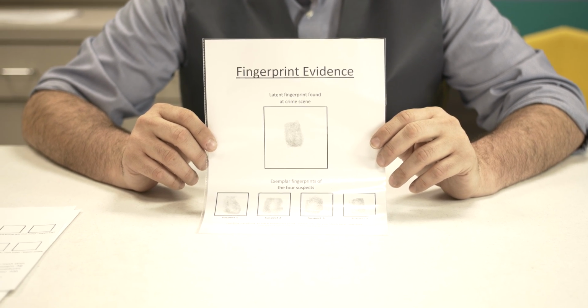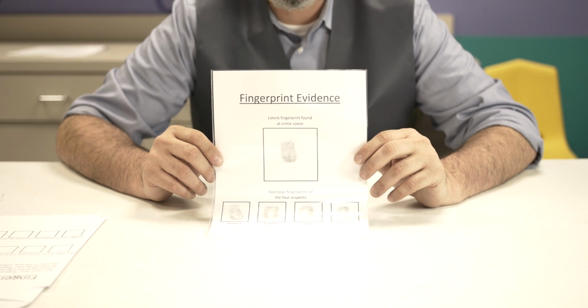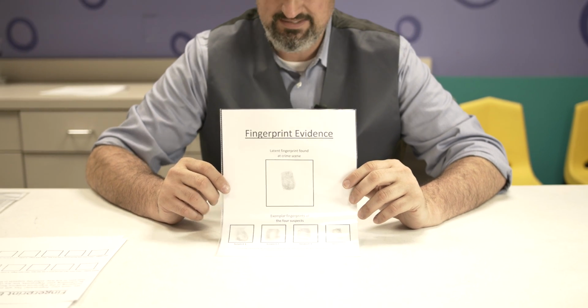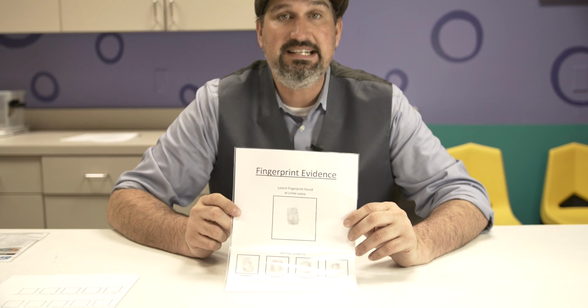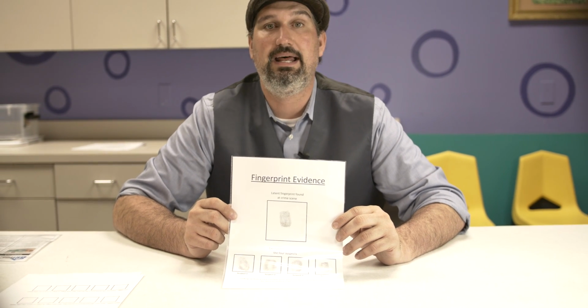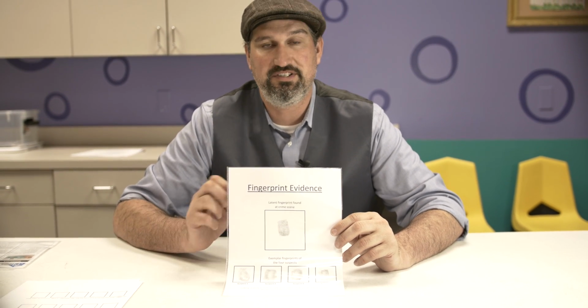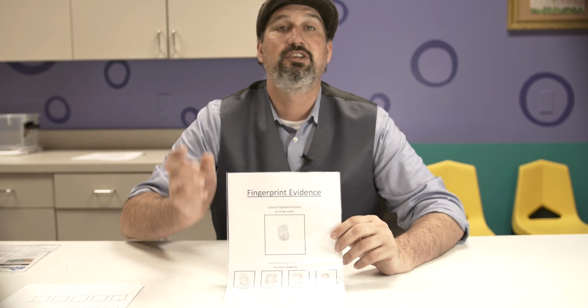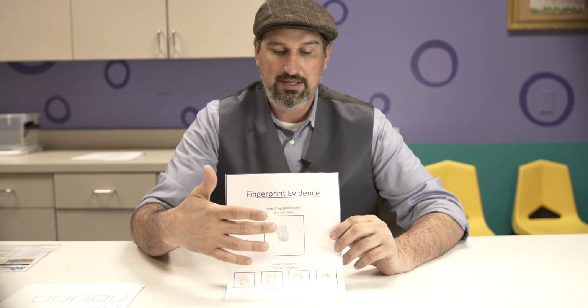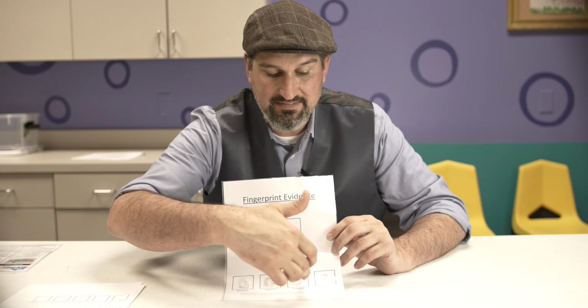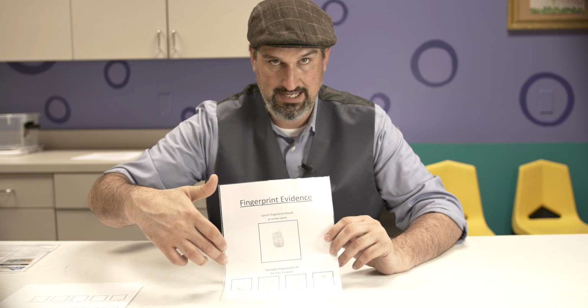Now, what's interesting is we found a print also at the Power Science Lab. This print up here is the latent print we found, the one that we dusted for in order to match it to one of these prints. So your job is going to see if this print matches any of these prints down here, okay?